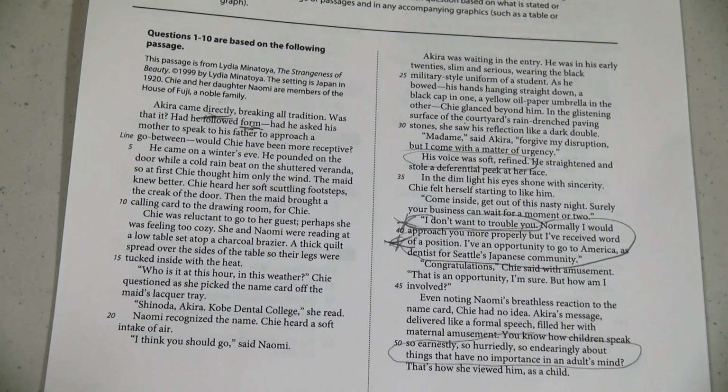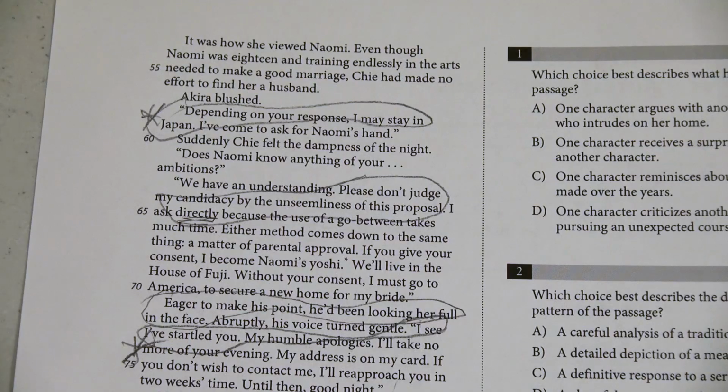You know how children speak so earnestly, so hurriedly, so endearingly about the things that have no importance in the adult's mind? That's how she viewed him, a child. It was how she viewed Naomi. Even though Naomi was 18 and training endlessly in the arts needed to make a good marriage, Chi had made no effort to find her a husband.